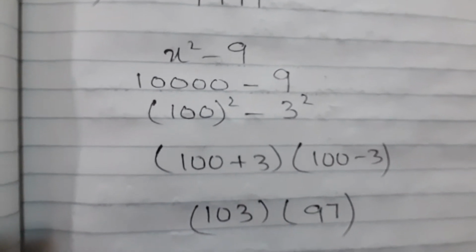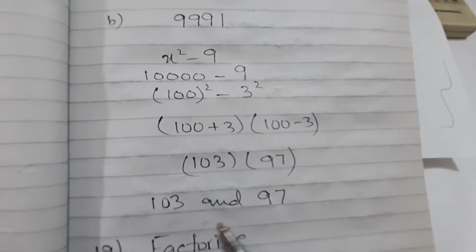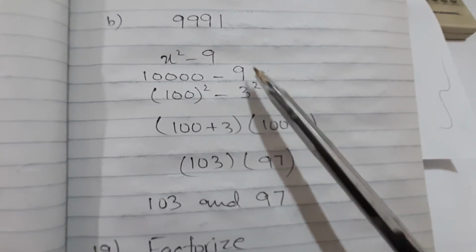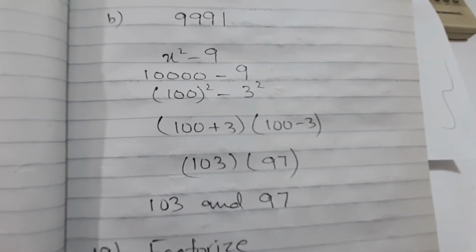So what am I getting now? 103 and 97. So my two factors of 9991 are 103 and 97. So I hope this makes sense to you.